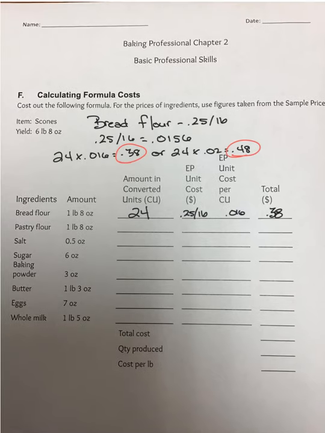Now it's time to figure out how much that bread flour is costing us. When we look on our chart, we see the price of bread flour is 25 cents per pound. So it's 25 cents per 16 ounces of flour, which equals 0.016. Why do we take that out so far?